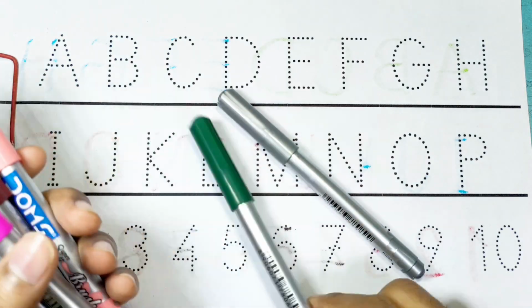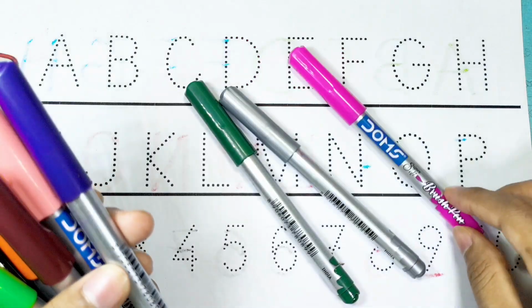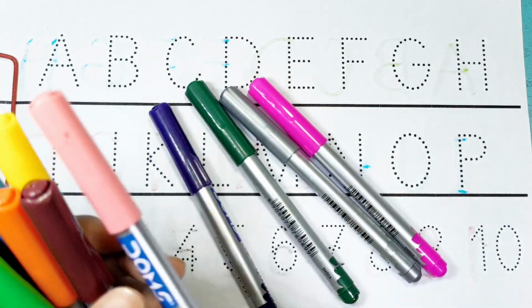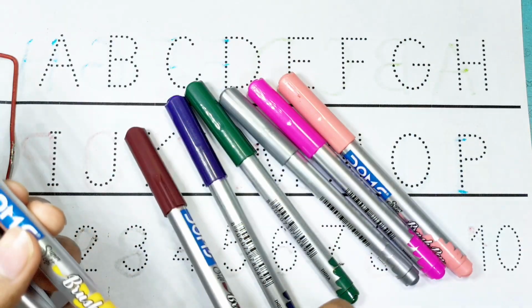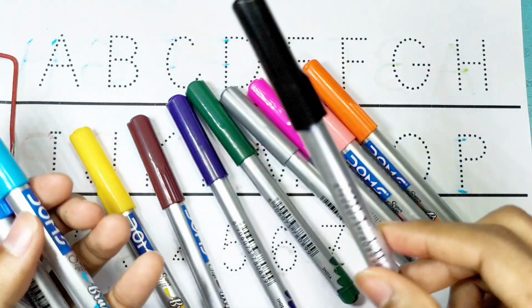Silver color, exactly. Dark green color. Dark pink color. Stay with us. Yes. Persian blue color. Light pink color. And the next one is brown color. Yellow color. Orange color. Black color.